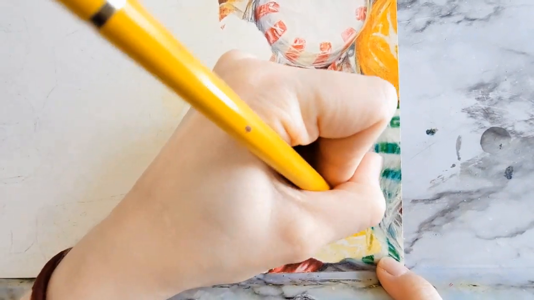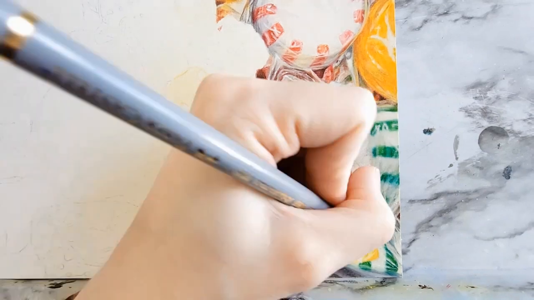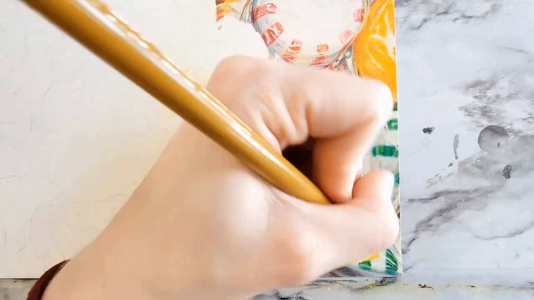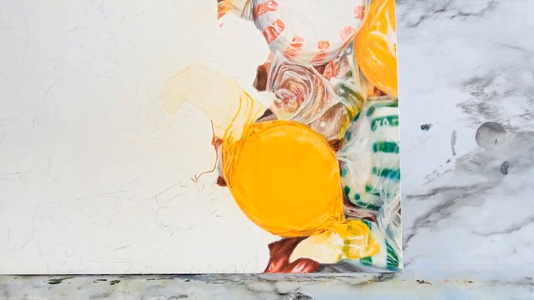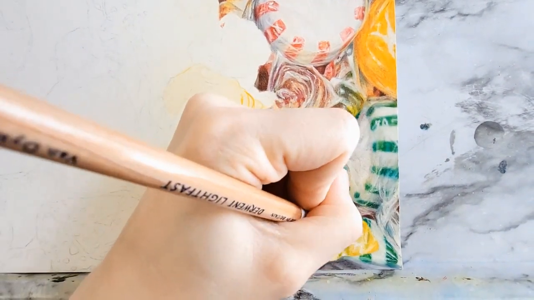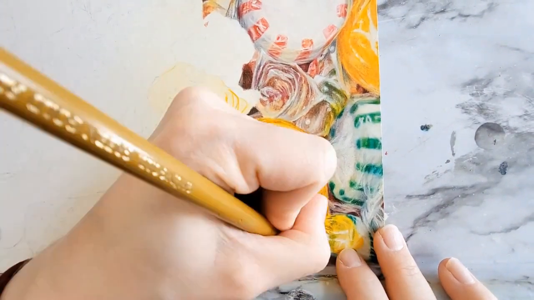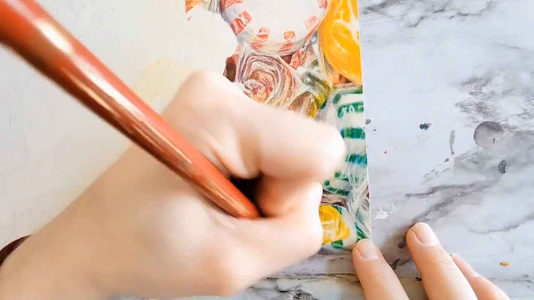Now, Derwent Lightfast is technically an oil-based pencil like the Polychromos. I mean, they're all oil and wax, but some lean more towards oil, some lean more towards wax. Obviously, Prismacolor is the ultimate wax-based pencil. But the Lightfast is waxier than Polychromos, and so they're easier to burnish, and that helped a lot to get this candy texture down.